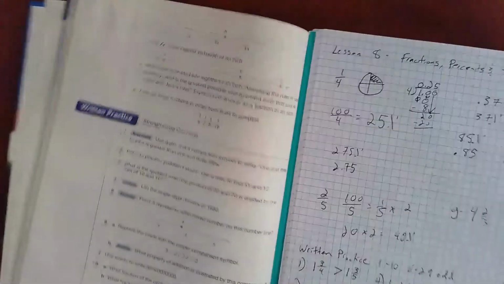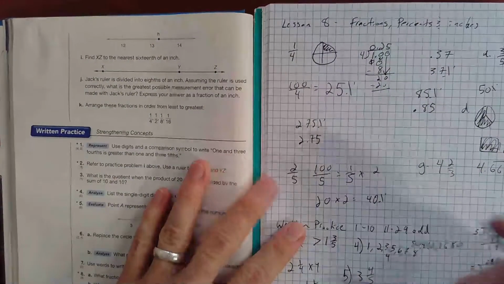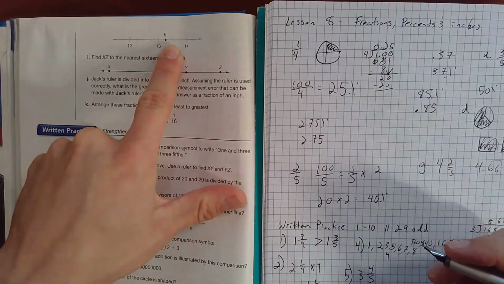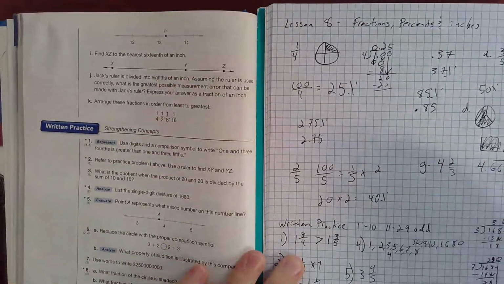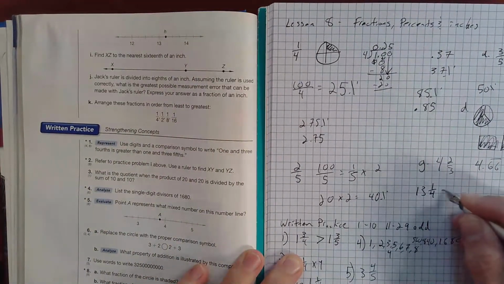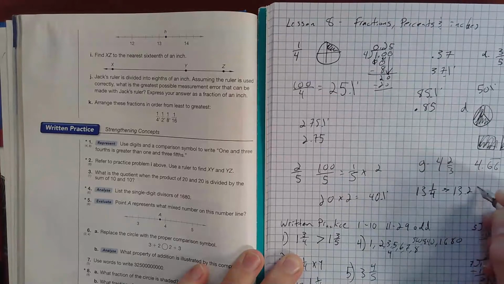Next page. Here, in between 13 and 14, we have 1, 2, 3, 4. So it looks like 13 and 1/4, or 13.25.